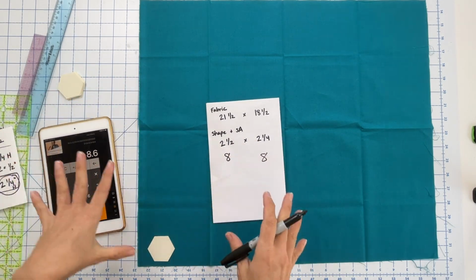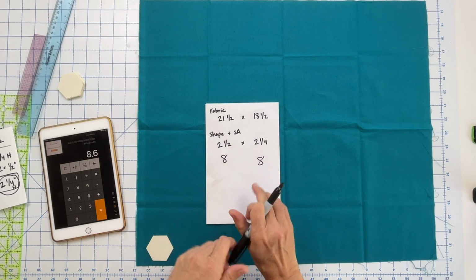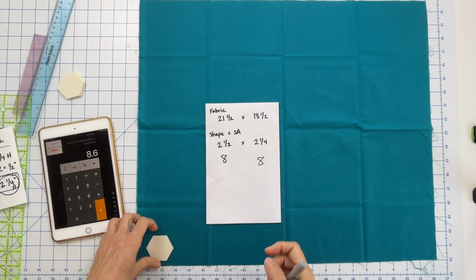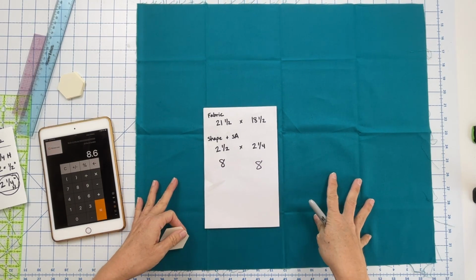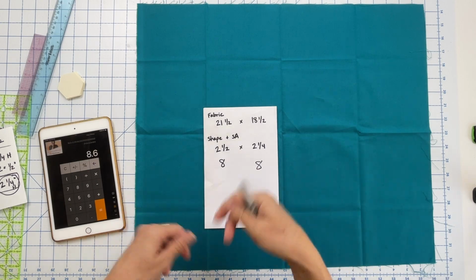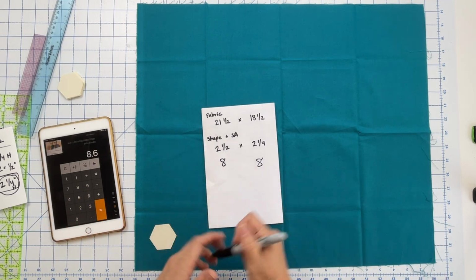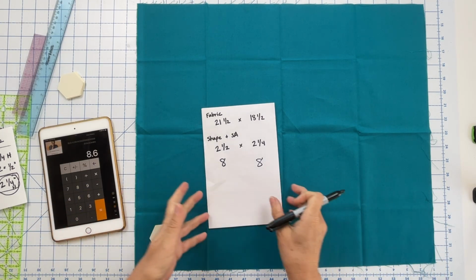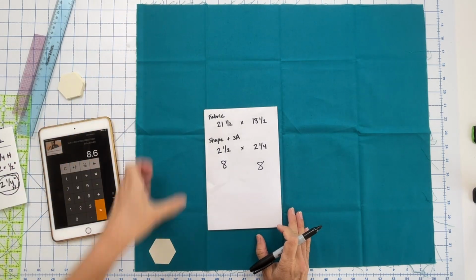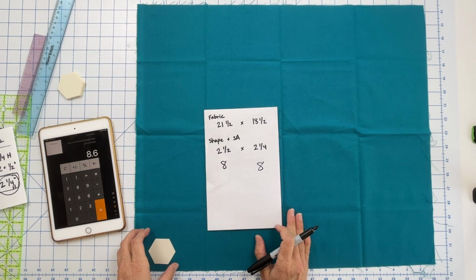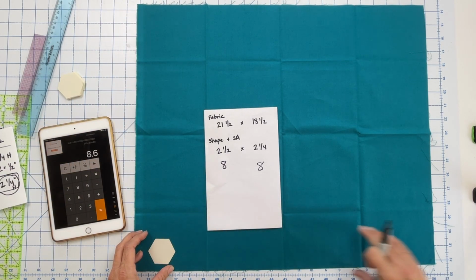So using math and a calculator, I'm actually able to get a little bit more shapes out of this fabric than if I had done it just by eye and placing my shapes out. How many shapes can we get? Well, we've got our short dimension, just like we did when we laid the shapes out, and we've got our long dimension.